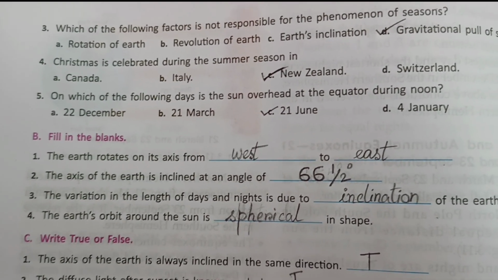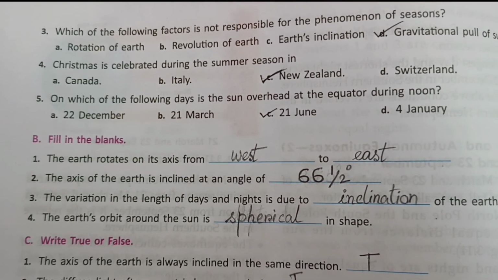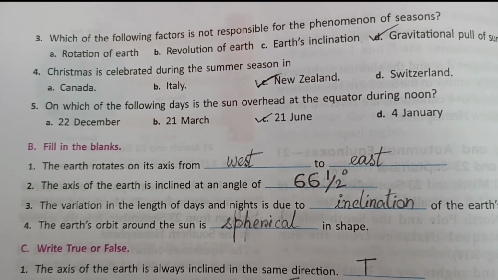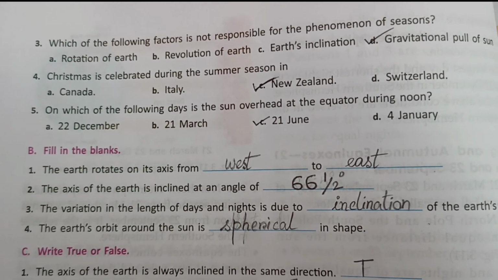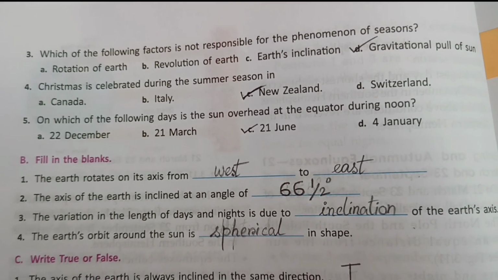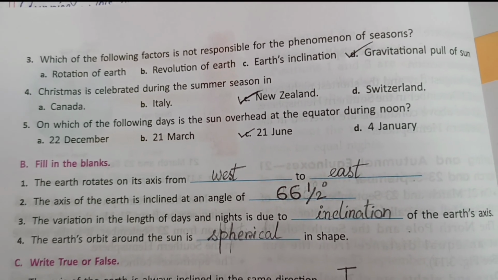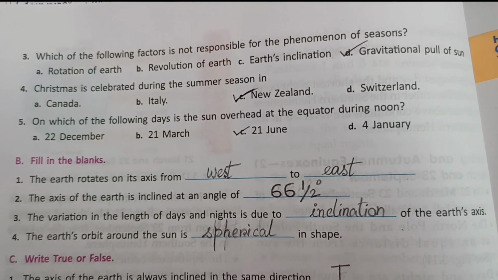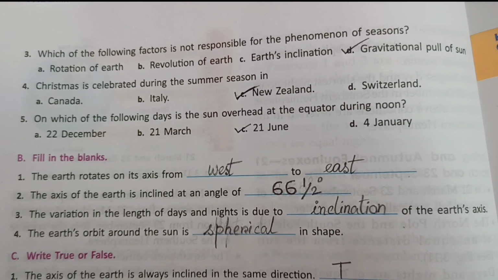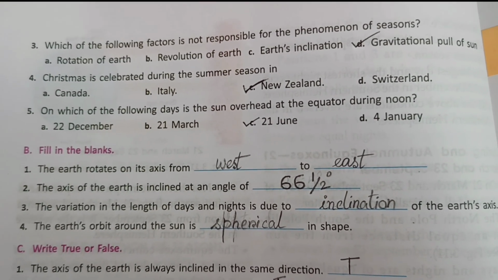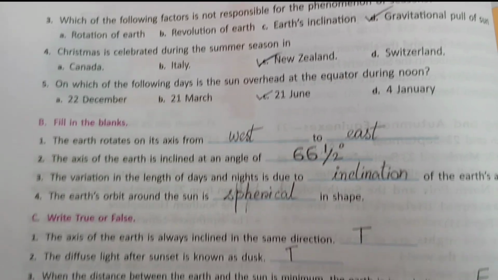Number 1, the earth rotates on its axis from west to east. Number 2, the axis of the earth is inclined at an angle of 66.5 degrees. Number 3, the variation in the length of days and nights is due to inclination of the earth's axis. Number 4, the earth's orbit around the sun is elliptical in shape.